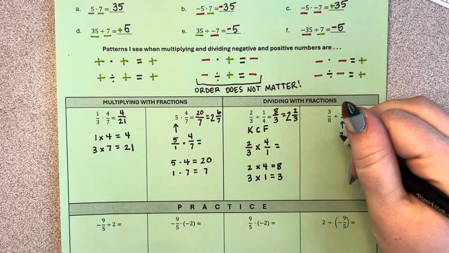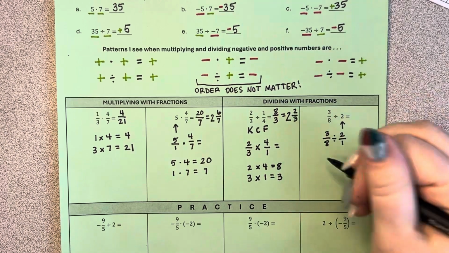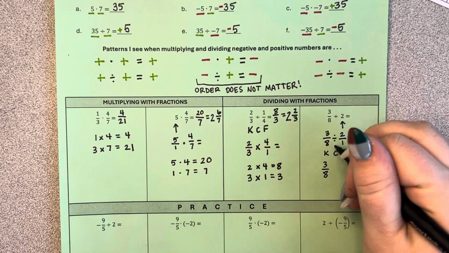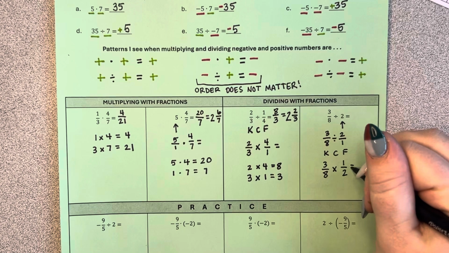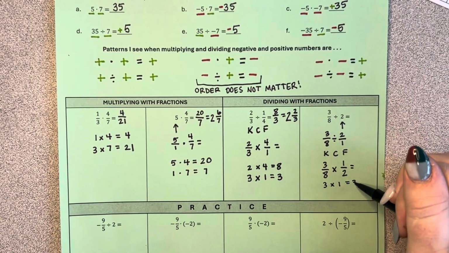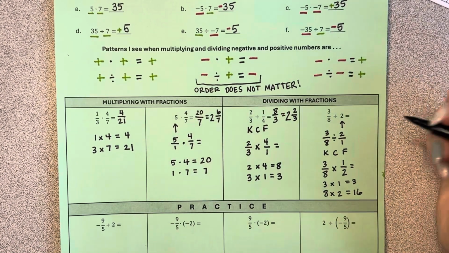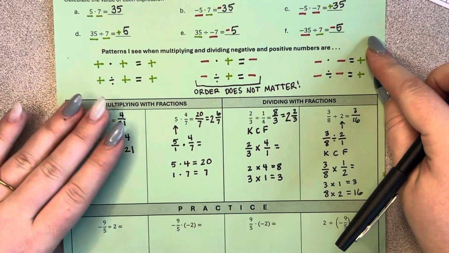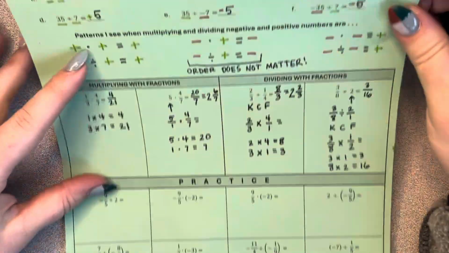Last one, I have a fraction divided by a whole number. So again, let's rewrite this to be 2 over 1. So we have 3 over 8 divided by 2 over 1. Keep, change, flip. Keep the 3/8, divide changes to multiply, 2 over 1 flips to be 1 over 2. So I take 3 times 1, which is 3, 8 times 2, which is 16. So 3/8 divided by 2 would be 3/16.